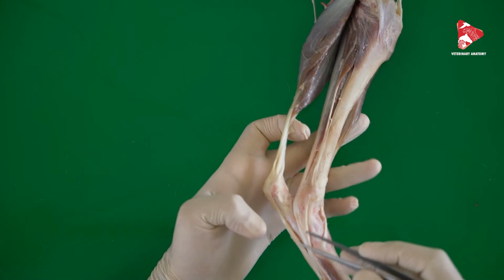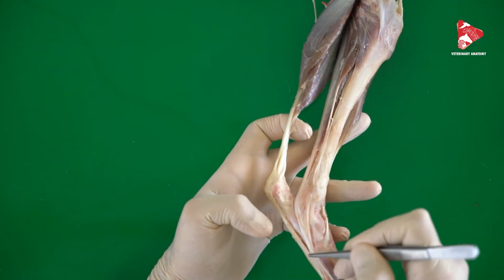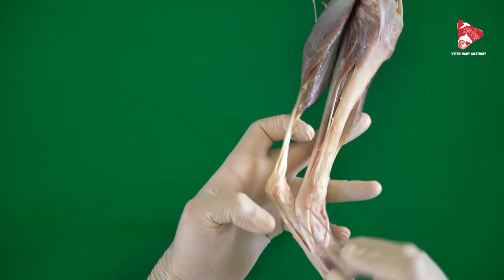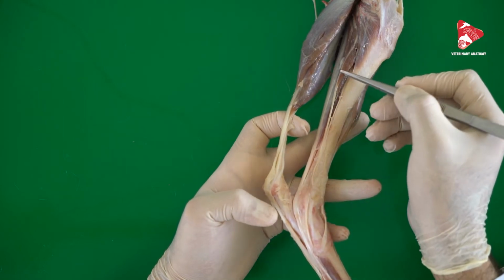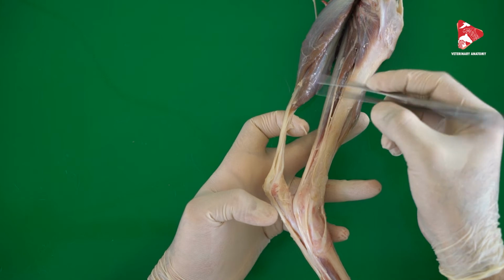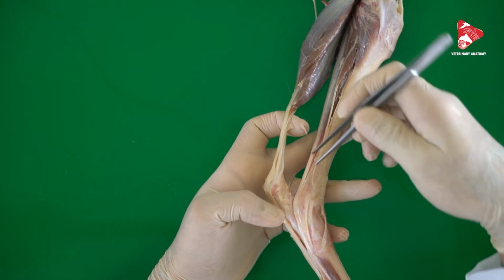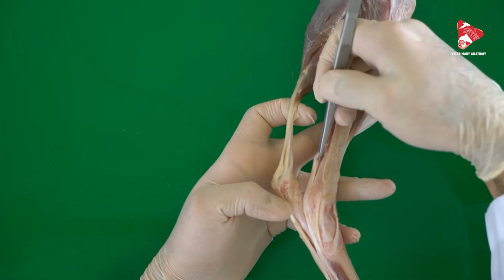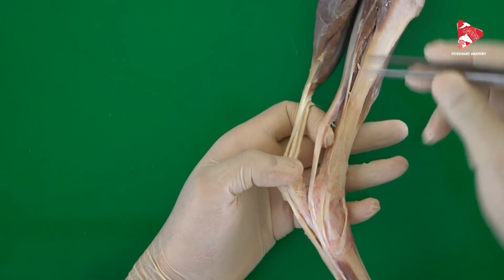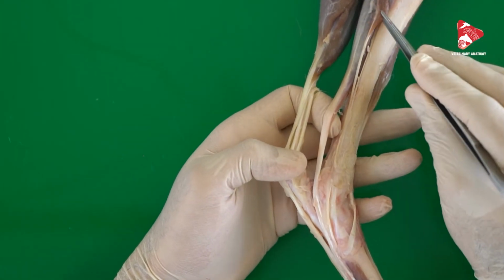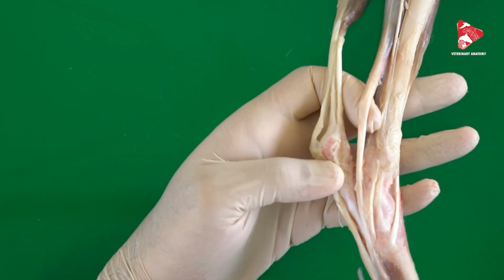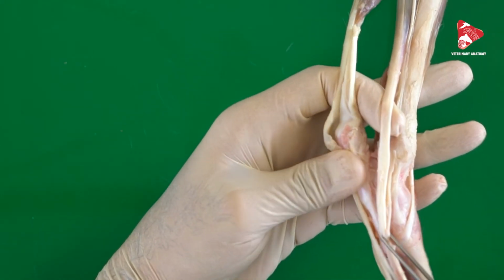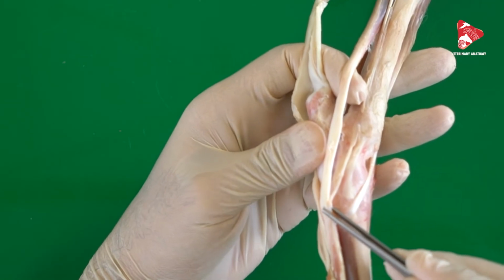So now I try to remove all other connective tissue in this area to show you how the two heads of the DDF, or deep digital flexor muscle, I mean here in this case the lateral digital flexor muscle, this one here, and the medial digital flexor muscle, this one here, they move together here in this area and meet at this level to form one tendon, as you can see.